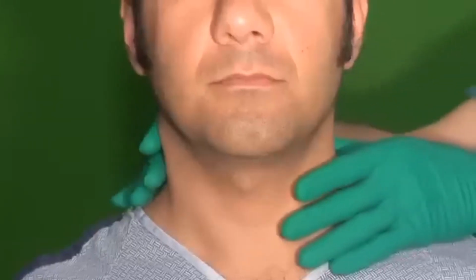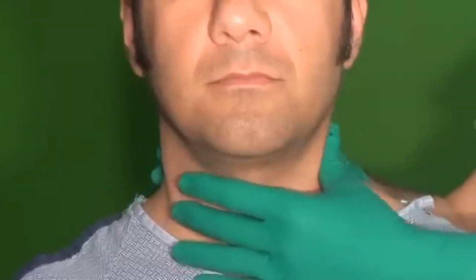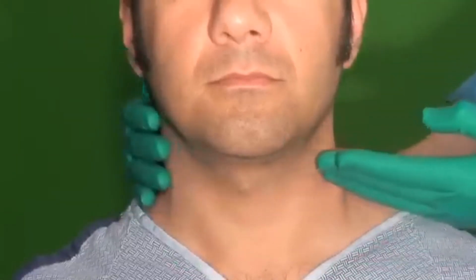How long and thick is the patient's neck? A short, thick neck will limit the laryngoscopist's ability to extend the head and properly manipulate the patient's airway.